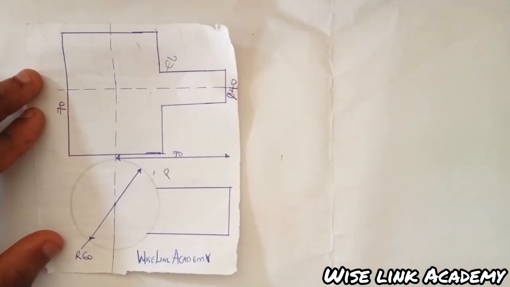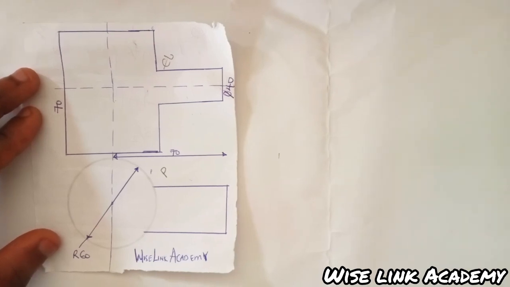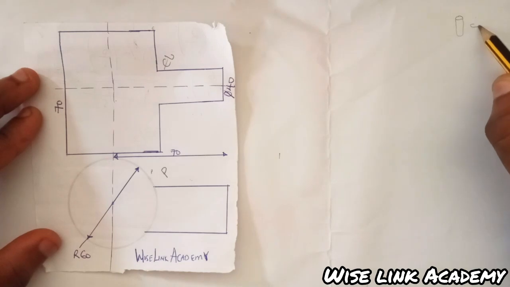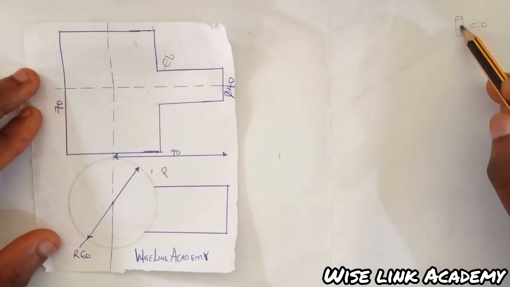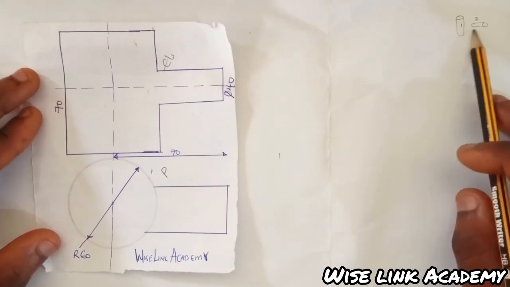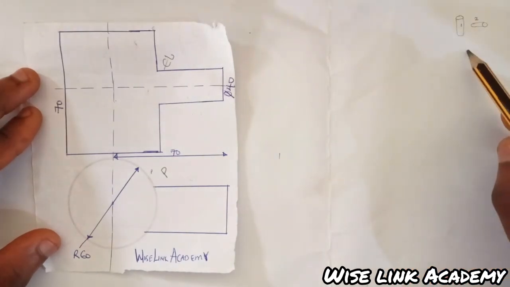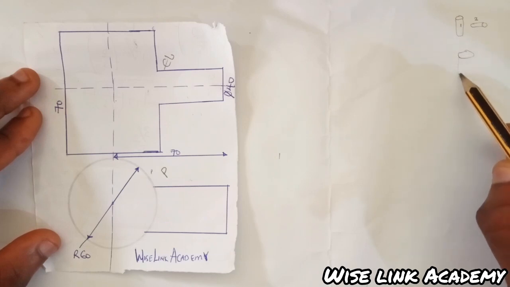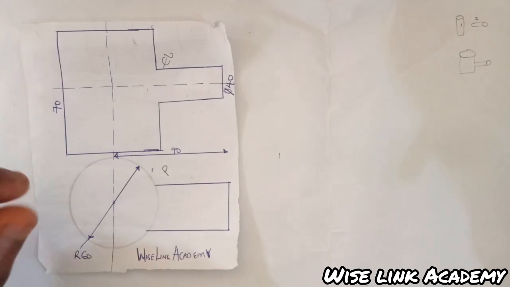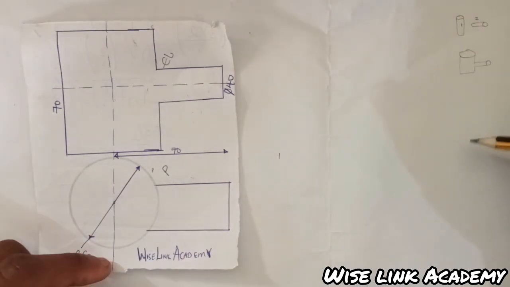For instance, this is my pipe A, isn't it? And my pipe B. As you can see, these are two pipes. This is pipe 1 and pipe 2. What I want to do now is, if I connect these two pipes together, I'll be having something of this nature, something like this, isn't it?